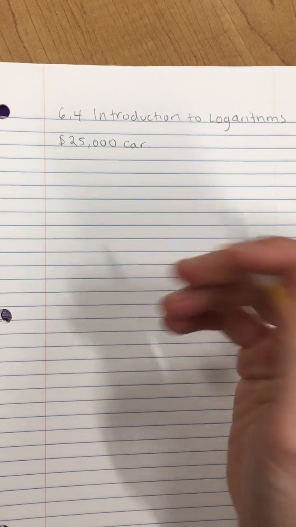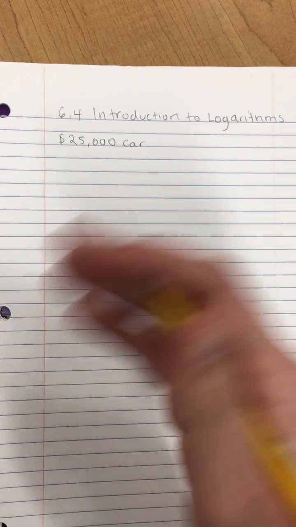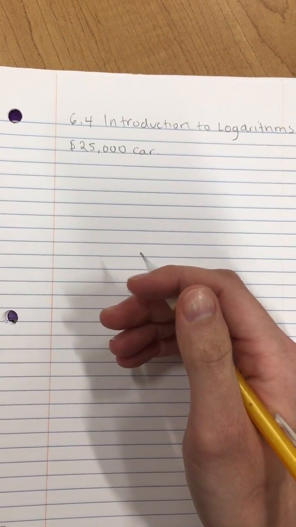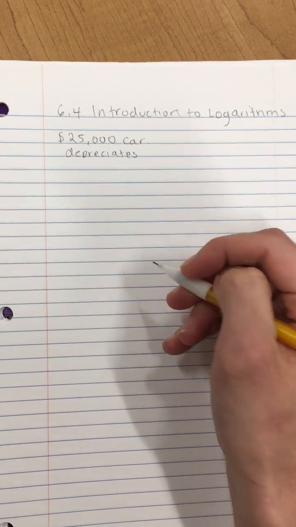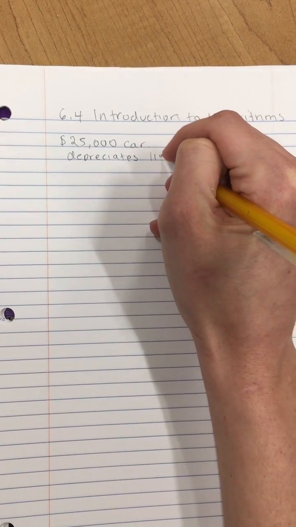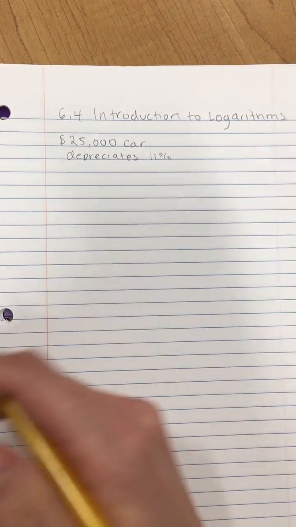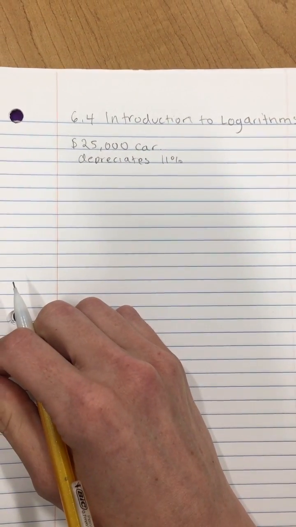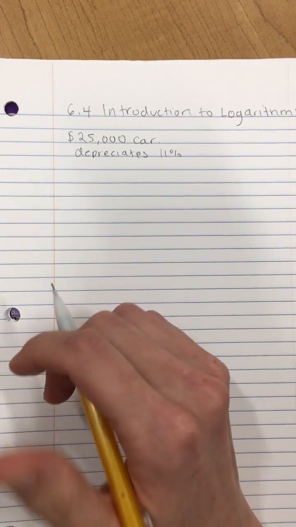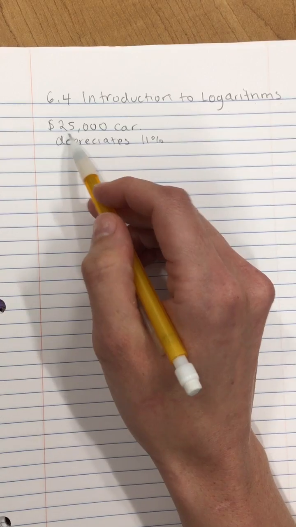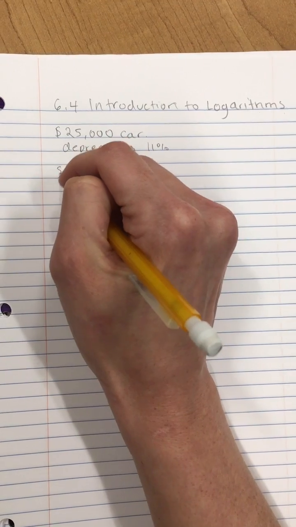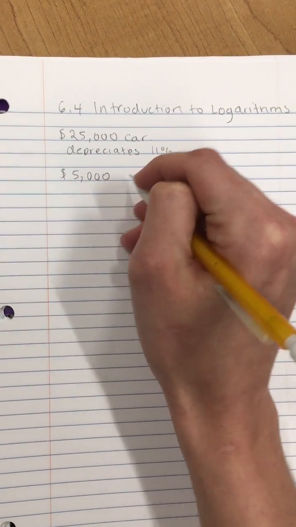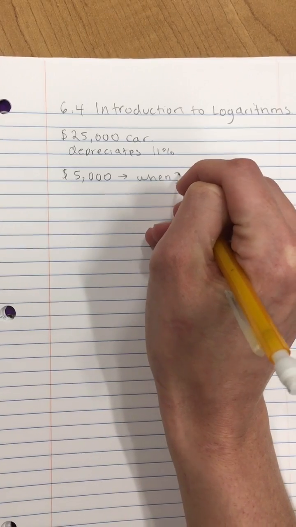And one of the things that we know about brand new cars and cars in time is that they depreciate in value. So it depreciates in value, and it depreciates at about an 11% rate. And that's usually standard for most cars. Some a little bit more, some a little bit less, but 11% is usually around where they hover. And I want to know, when will my car that I spent $25,000 on brand new actually be equal to $5,000? So my question is, when is this going to happen?